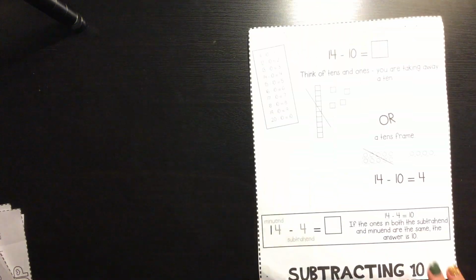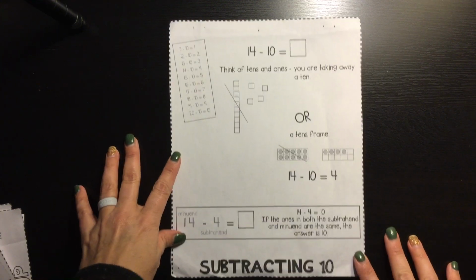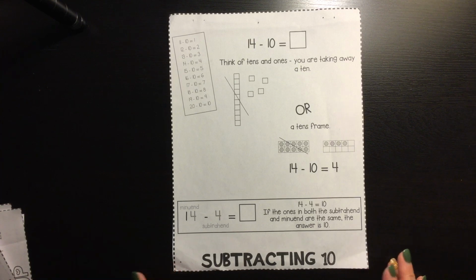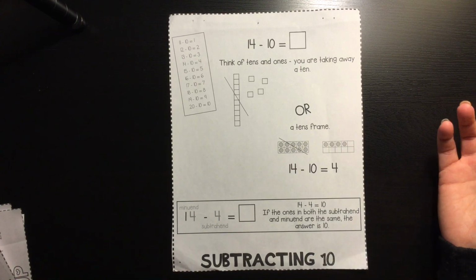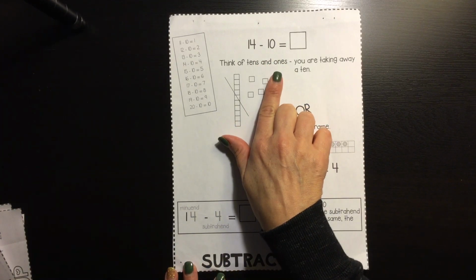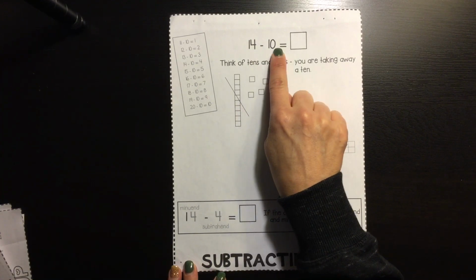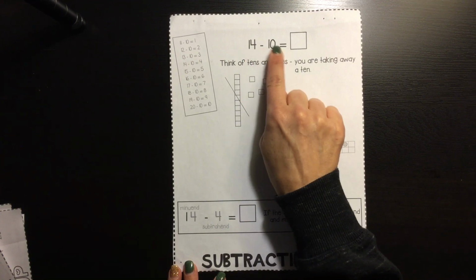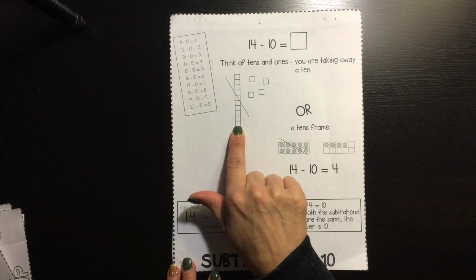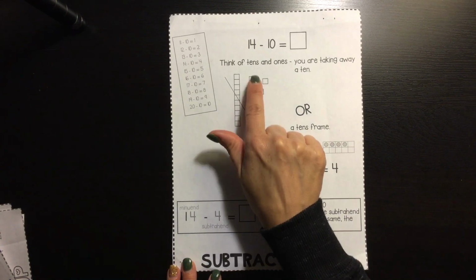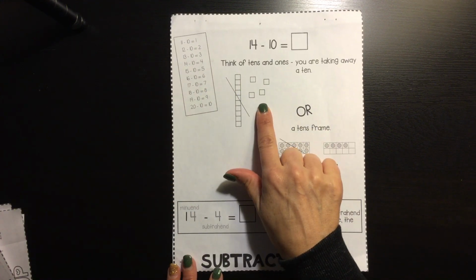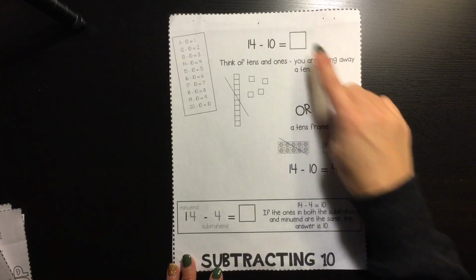Finally, our last strategy that we're working on is subtracting 10. We kind of just did this with the subtracting 9. You can look at it 2 different ways. First, you're going to think of tens and ones. So 14 minus 10. If we start with 14 and we're taking away 10, if we think about using tens blocks or place value blocks, we have 1 ten and 4 ones. So if we're taking 10, we're just taking that 10 away. So we know that 14 minus 10 equals 4.